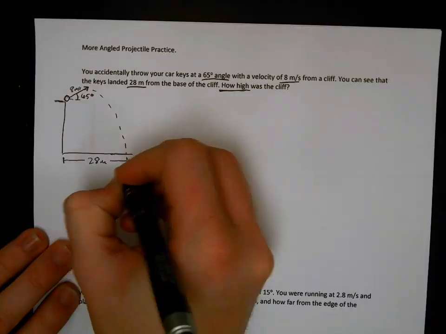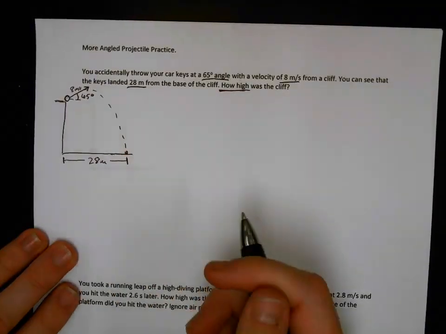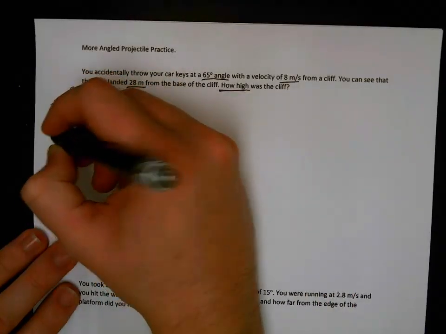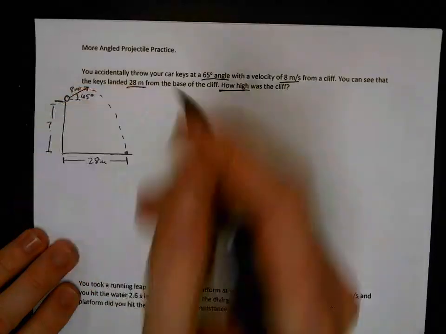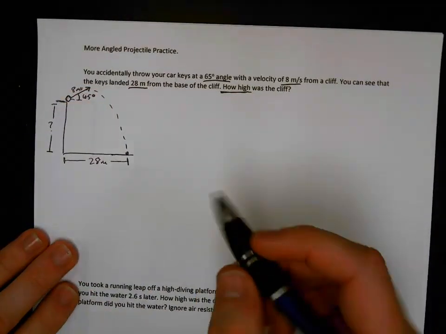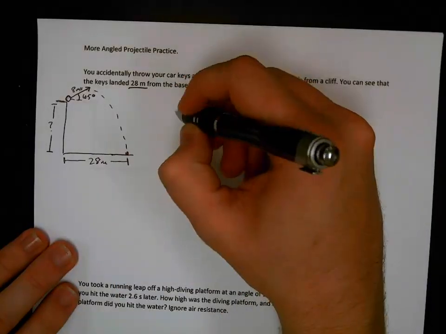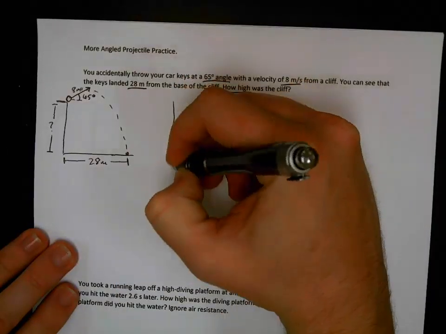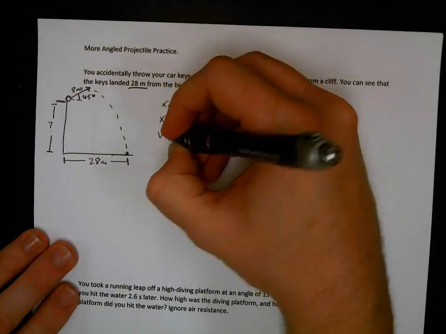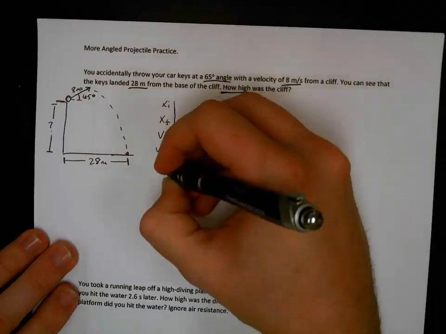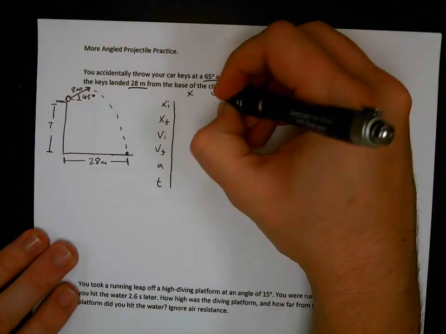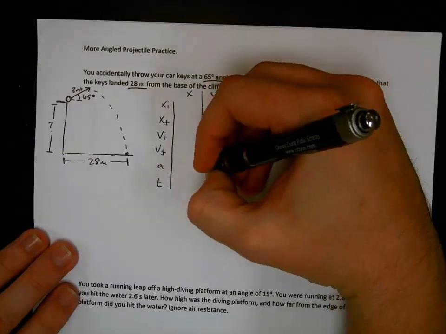All right, the keys land 28 meters from the base of the cliff. We don't know how high this cliff is, what the height of the cliff is there. All right, so we've got our picture. Let's turn it into a little table here. So we've got initial position, final position, initial velocity, final velocity, acceleration, time. We'll have those for the x and for the y directions.